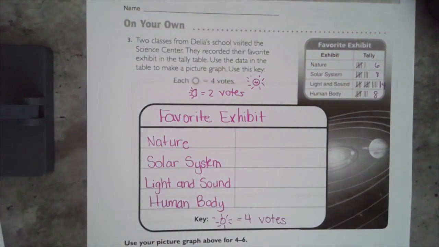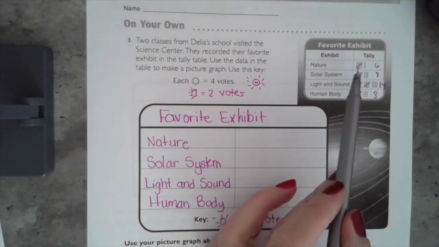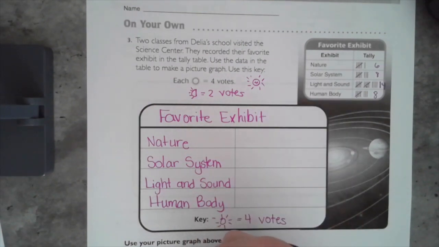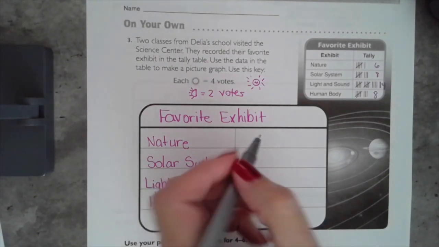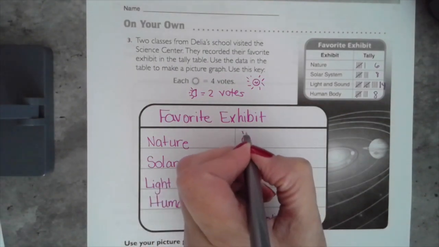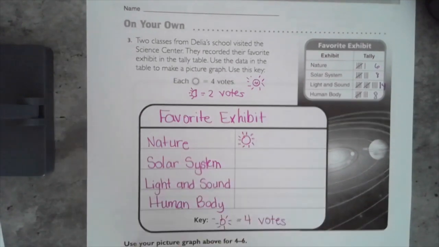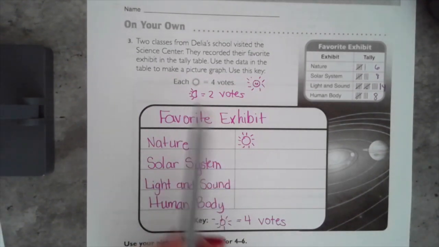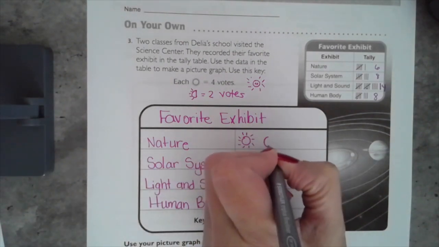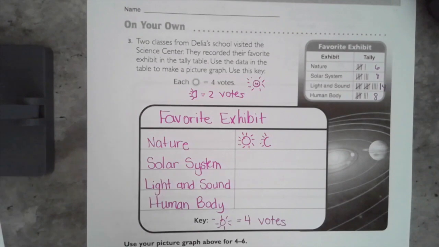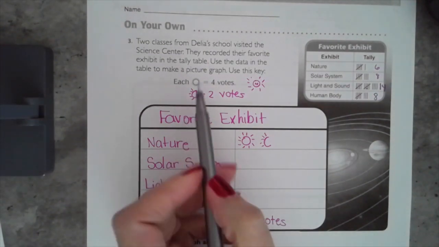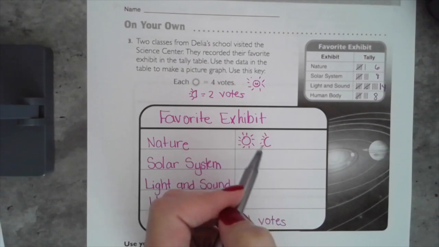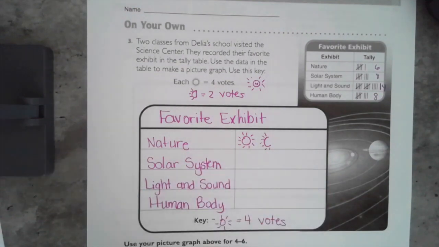All right, let's see. So nature, we're already going to have to use it because we've got 6 votes. Okay, so if I'm counting by 4s, 4. Now, if I add a whole other sunshine, that's going to be 8, and that's too many. I only need 6. I need 4, 5, 6. I need 2 more votes. So I'm going to do half a sunshine. Okay. Let's don't put a line there. Let's do it like this to show that it's half a sunshine. That way when I'm grading, I won't get confused.